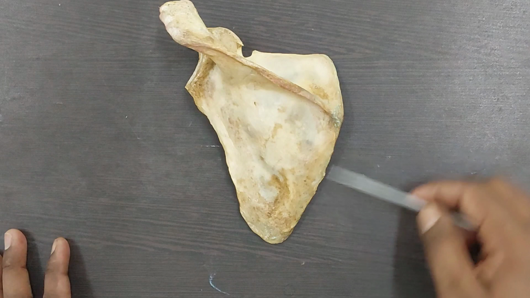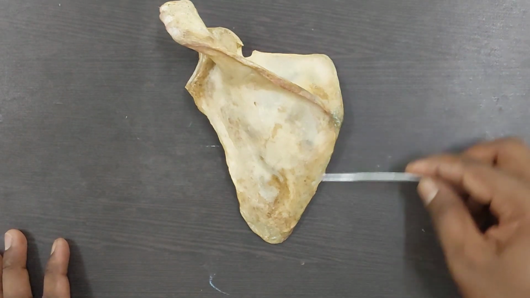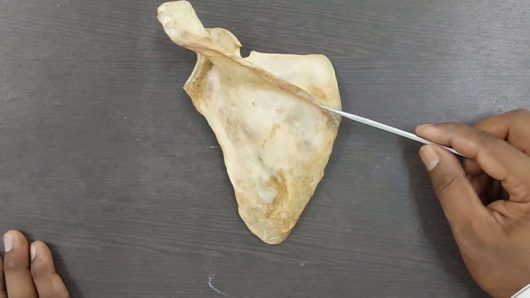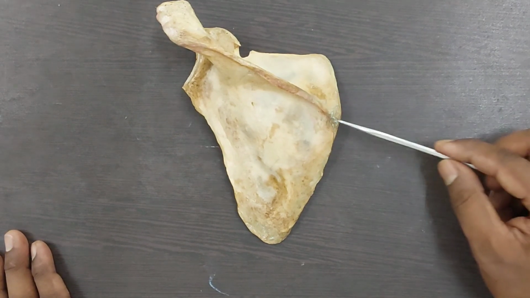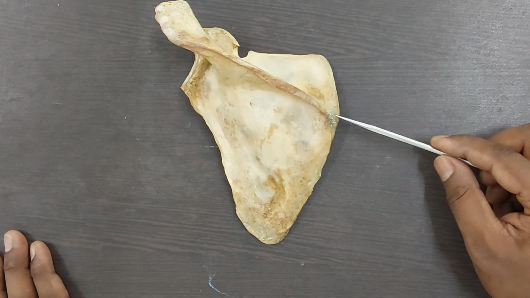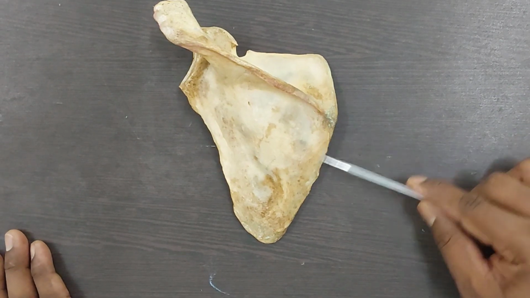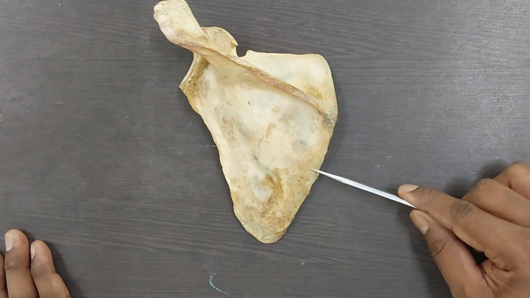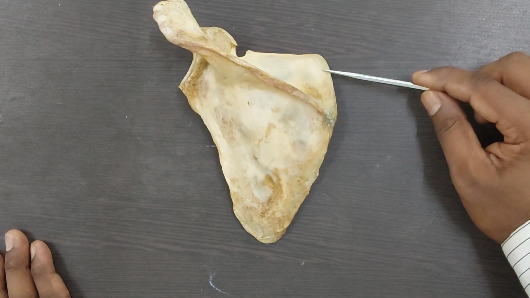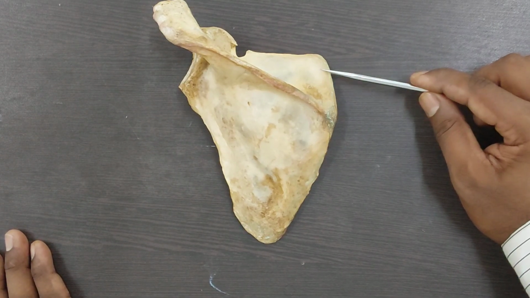On the dorsal aspect, the medial border of the scapula gives attachment to some muscles. Just opposite to the root of the spine, rhomboides minor is inserted. Below it, rhomboides major muscle is inserted, and above this area gives insertion to levator scapulae.